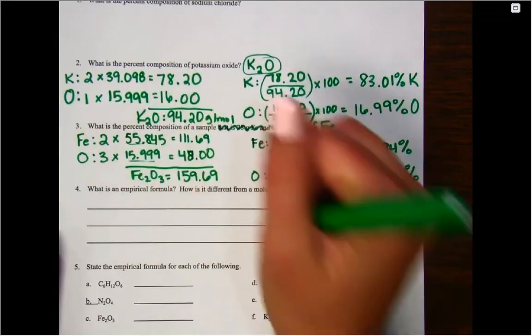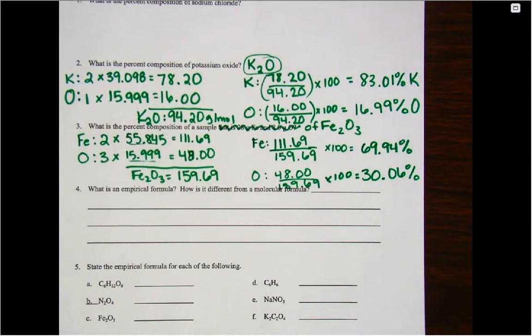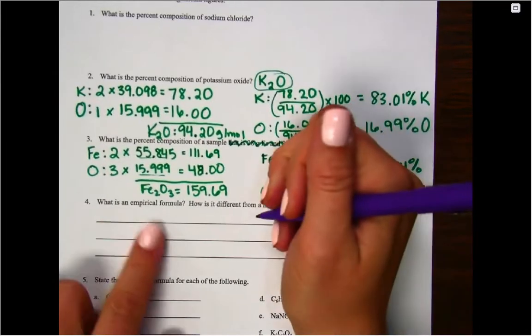So down below we have empirical and molecular formula. Don't worry, we're not calculating anything. Yay. No? Woo! Oh, you guys look so disappointed. I'm just kidding.